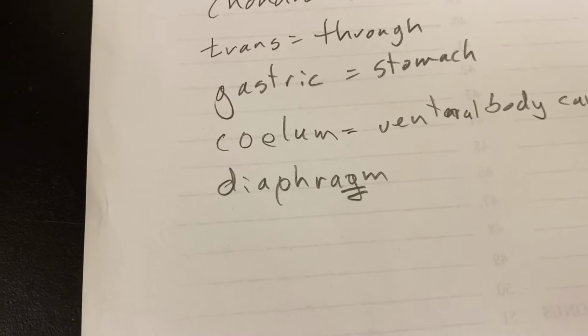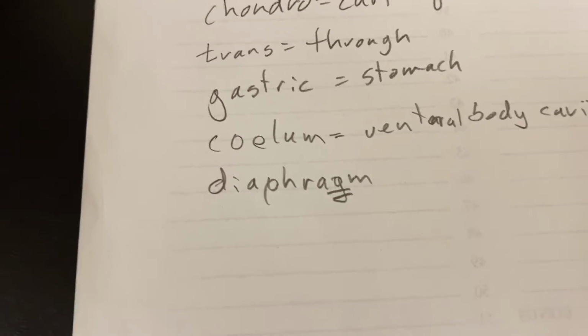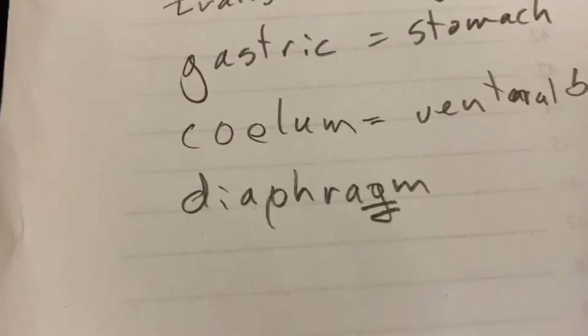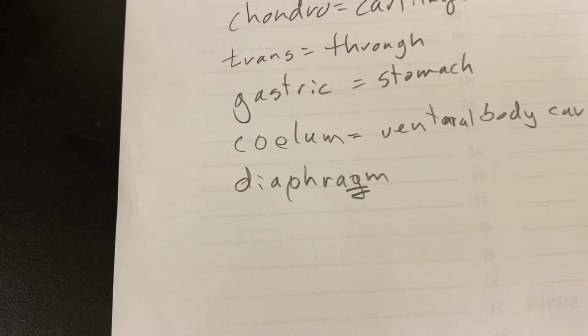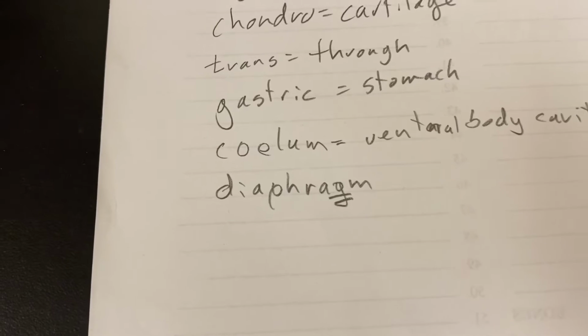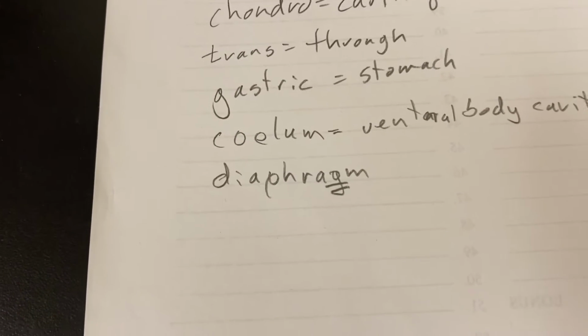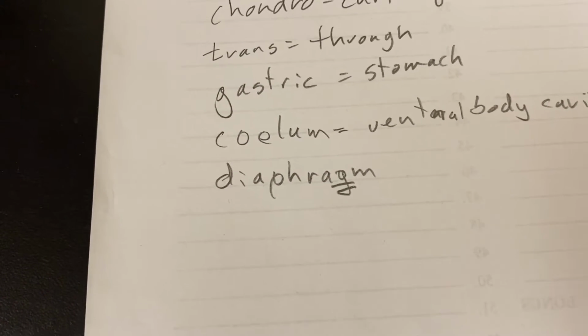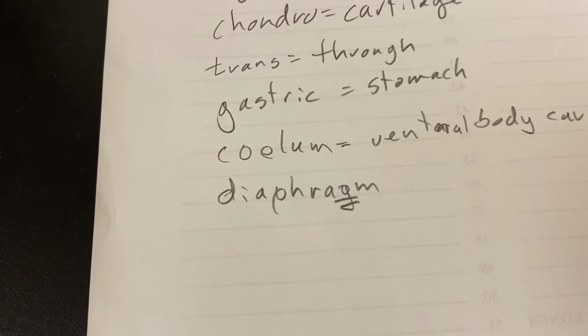Because if you skip the G on diaphragm, you look like you have no idea what you're talking about, and y'all know what you're talking about because you know that there's a sneaky silent G in the word diaphragm. If you can't remember where it goes, you can pronounce for spelling when no one can hear you and say diaphragm.